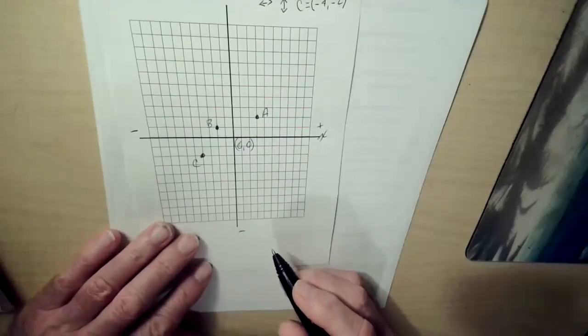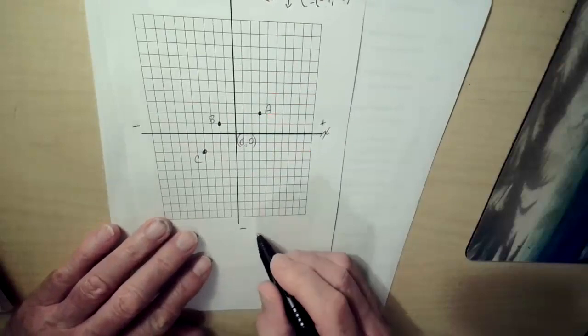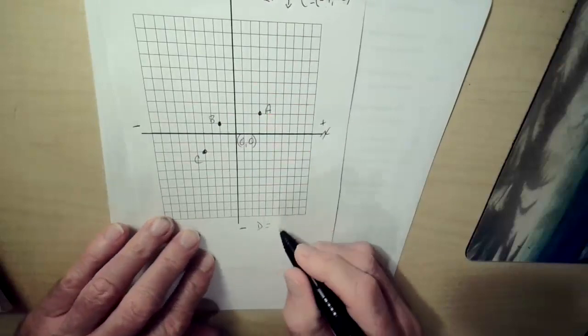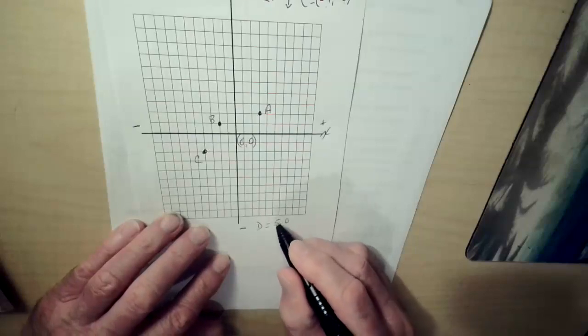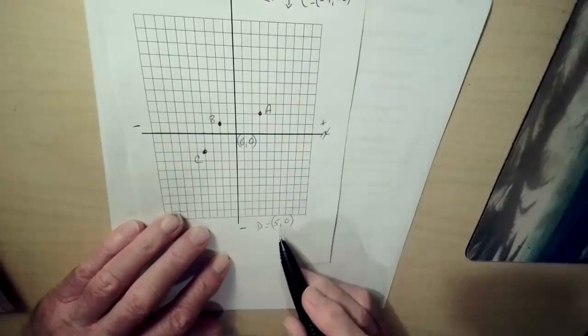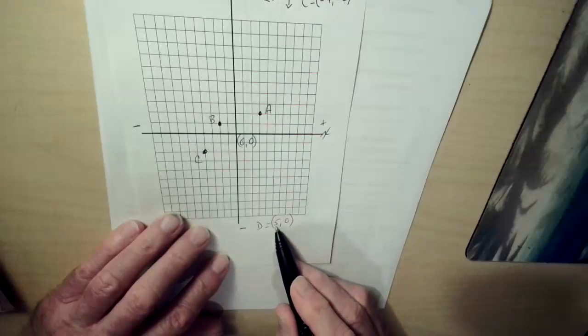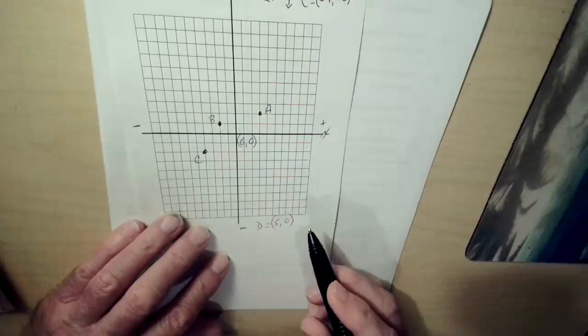So let's say that D is 5 comma 0. Now again, these go right or left.